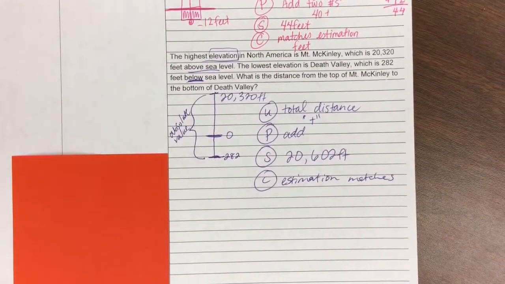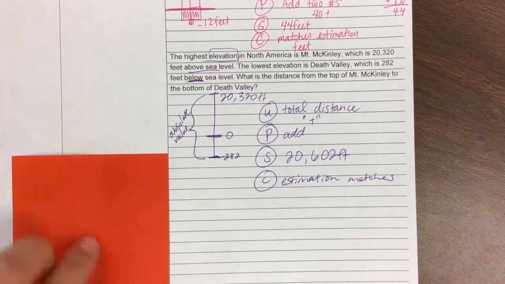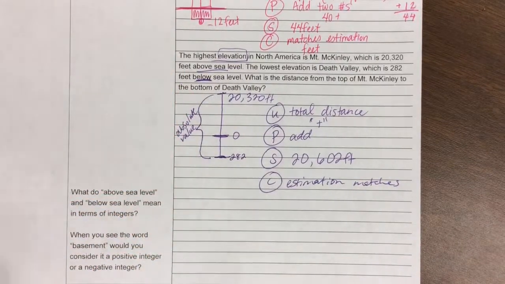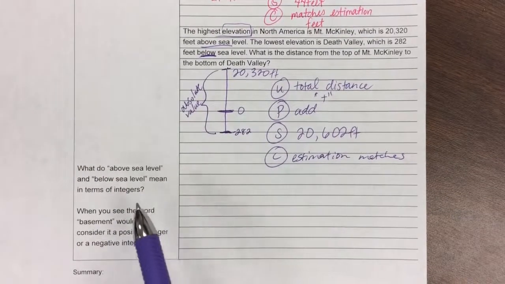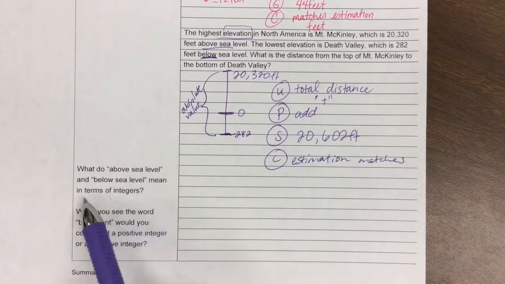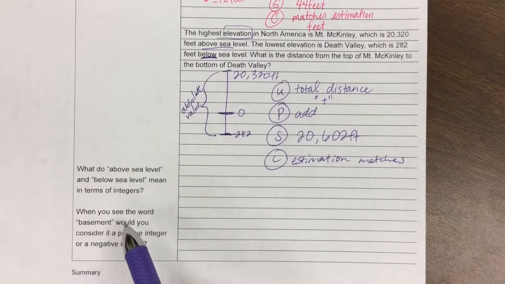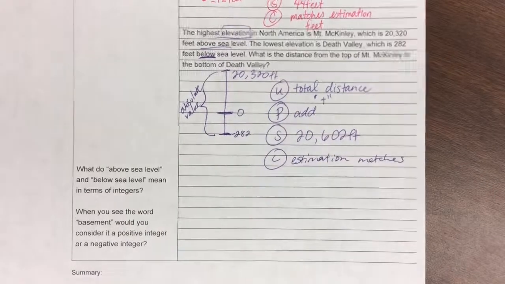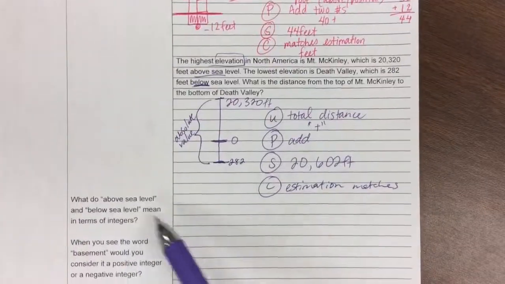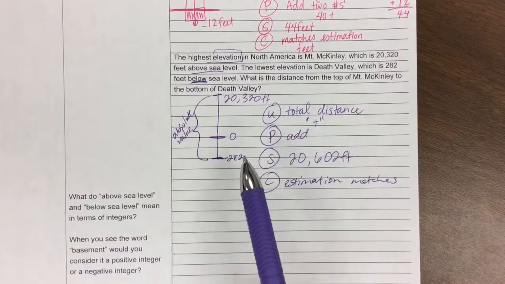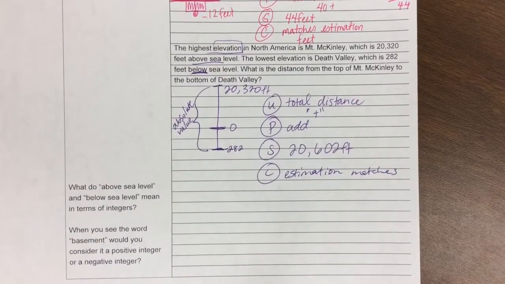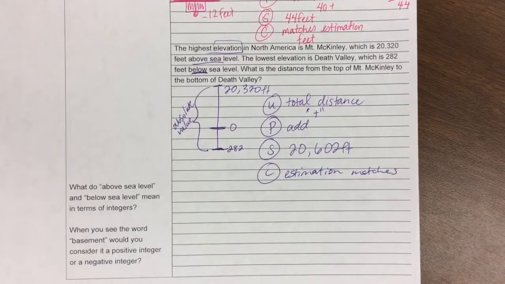Now, looking back at some of the things that Ms. Carpenter and I have both talked about, here are some questions to think about. Make sure that you write these down in your journal off to the side. It says, what do above sea level and below sea level mean in terms of integers? Anytime you have a question that's off to the side, you should be able to find the answer to that question in your notes. So when I ask what does above sea level or below sea level mean, you should be able to look over into the notes and figure out what those mean. And then when it says when you see the word basement, would you consider it a positive or a negative integer? Again, you should be able to find the answer to these questions in your notes.